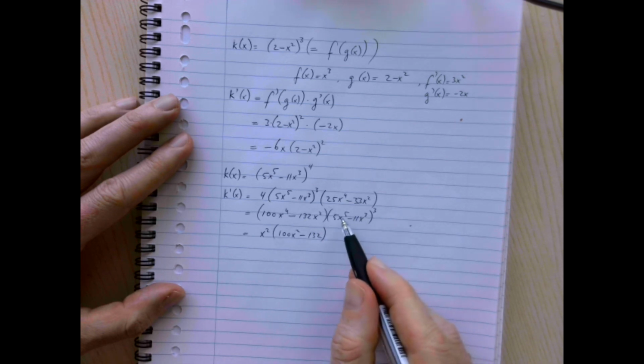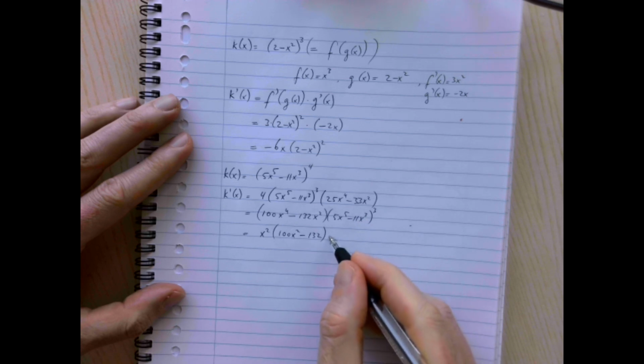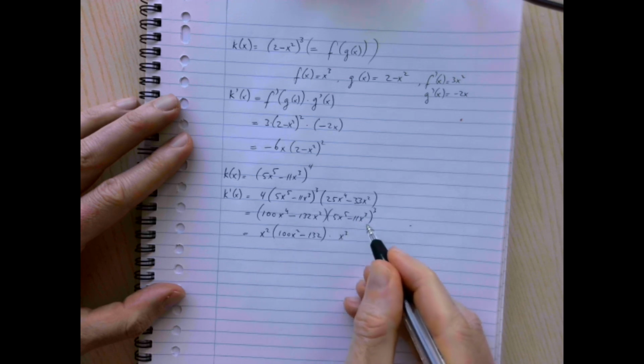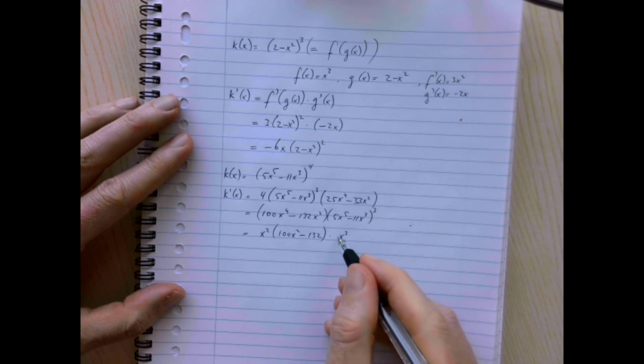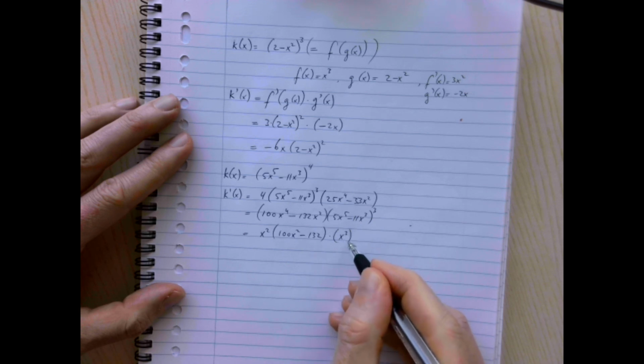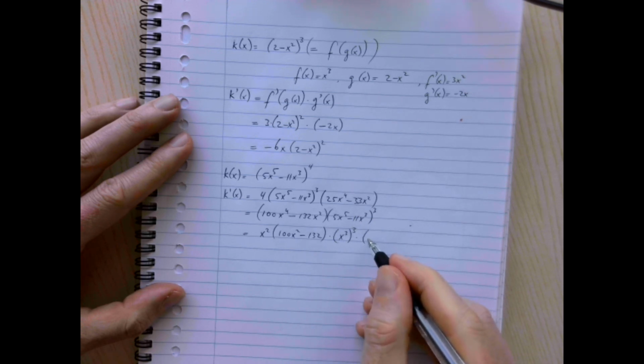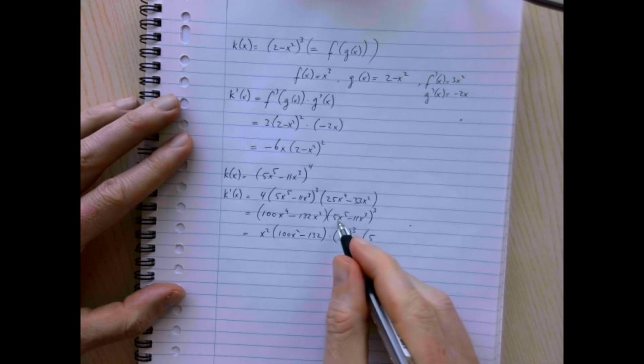And likewise here we can take out the x to the power 3, but be careful, we're raising this whole thing to the power 3, so we also have to raise the x cubed we are taking out here to the power 3, times what's left.